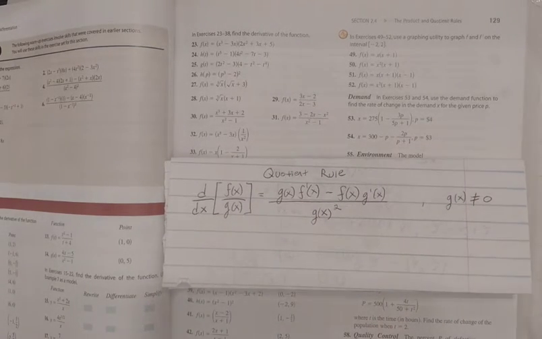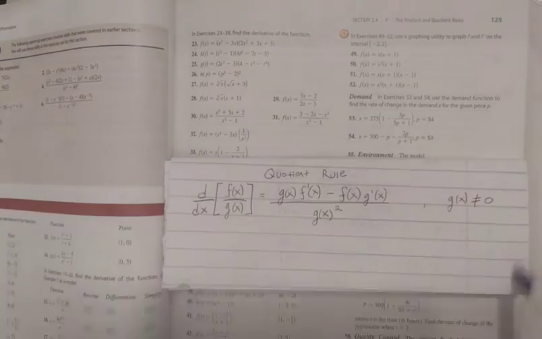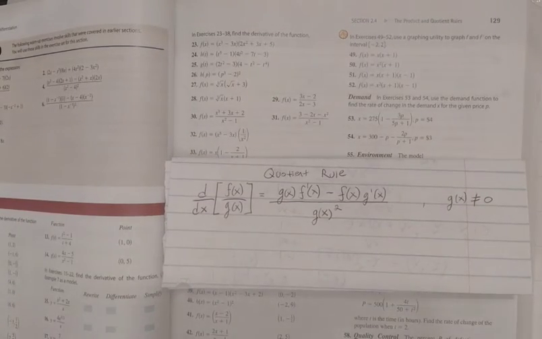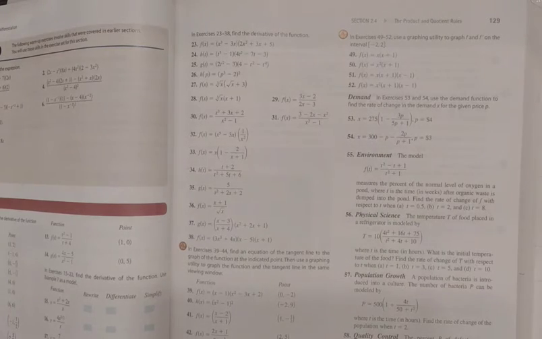So some problems you can break down and use the product rule. Some you can use the quotient rule. You should get the same answer unless you have a mistake with your algebra or something like that, because a derivative is a derivative no matter how you slice it. So let's go ahead and do number 36.